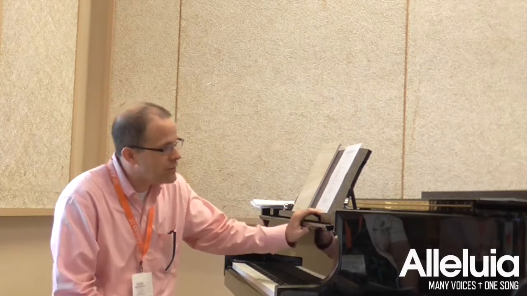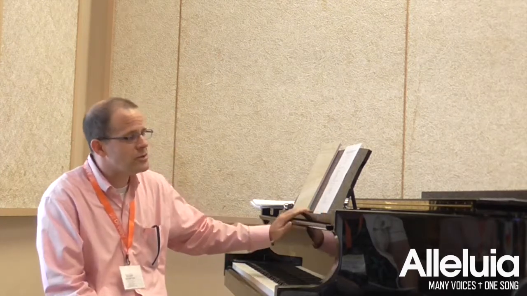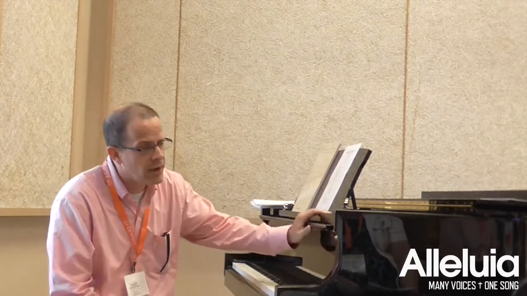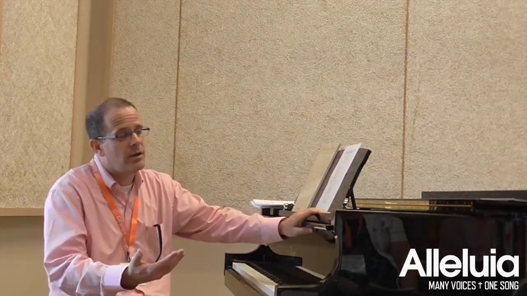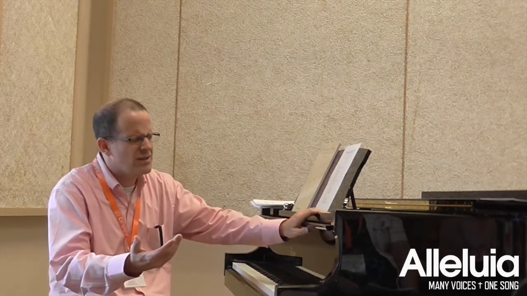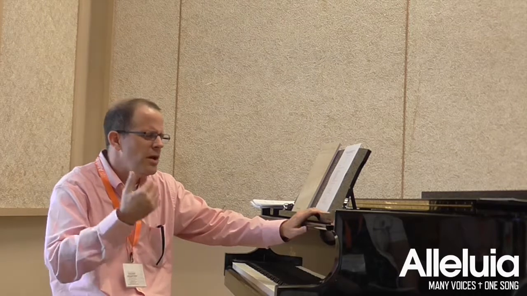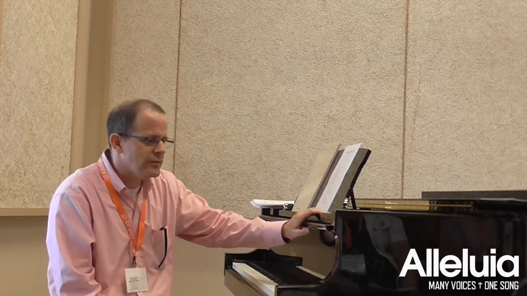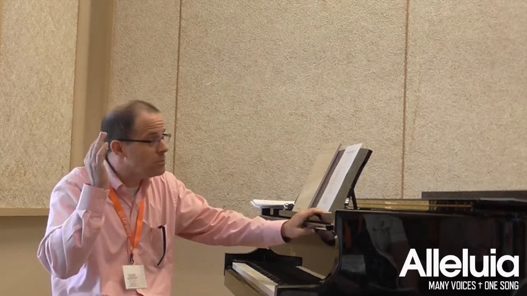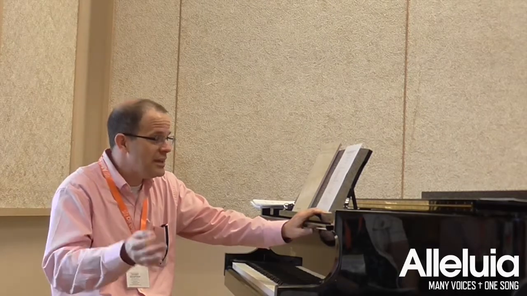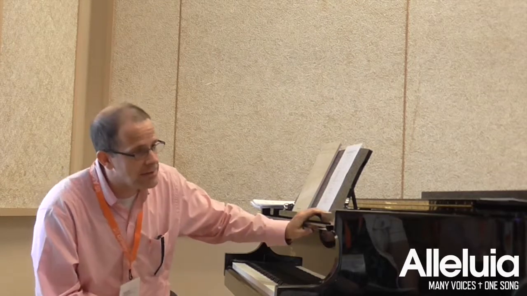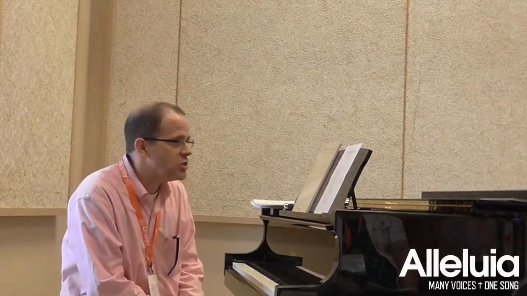I taught theory for a while in college at a Christian college up in Kansas, and when I was there they had been using, I think, Tonal Harmony, which is a great book as well. But I found this book and gave it a shot, and I fell in love with it. It's called Music in Theory and Practice. It comes in 2 volumes. It's by a guy named Bruce Benward, B-E-N-W-A-R-D.